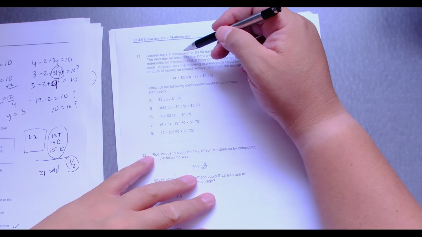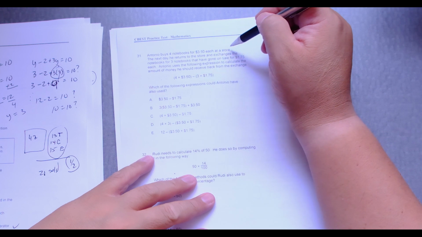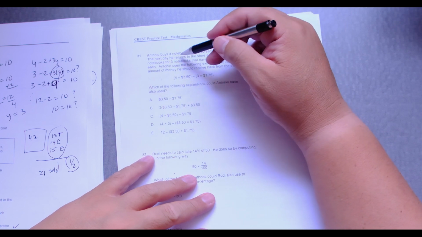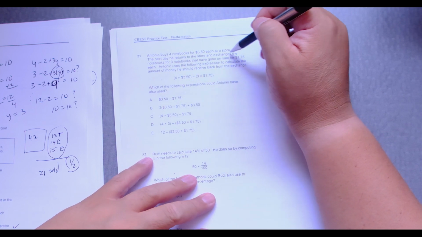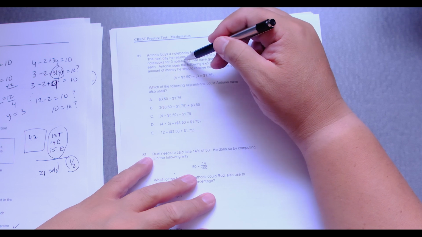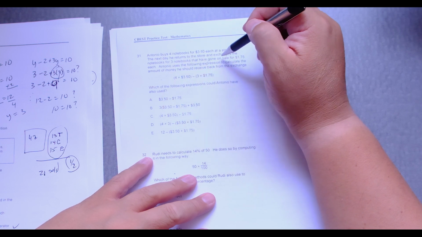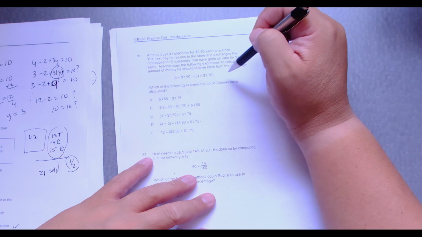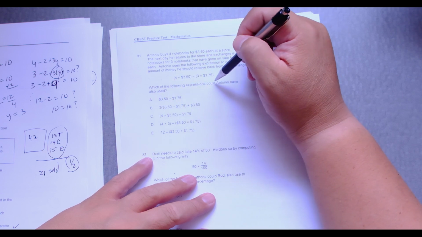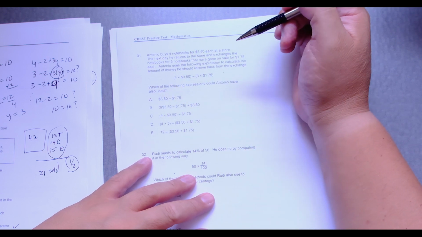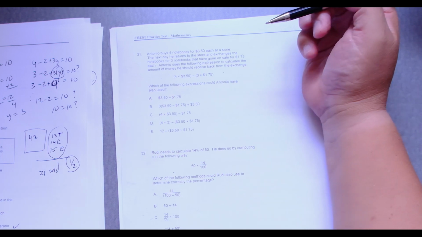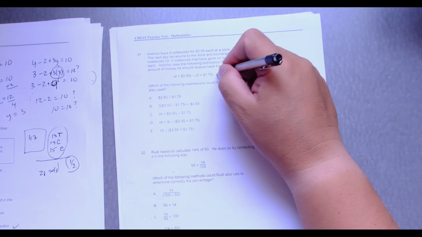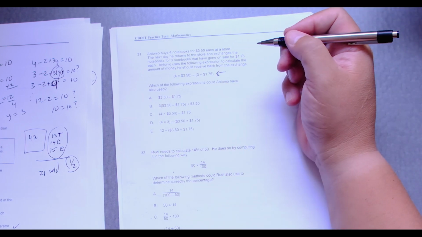So Antonio buys 4 notebooks for $3.50 each at a store. Next day, he returns to the store and exchanges the notebooks for 3 notebooks that have gone on sale for $1.75. Antonio uses the following expression. Which of the following expressions could Antonio have used instead? Okay.